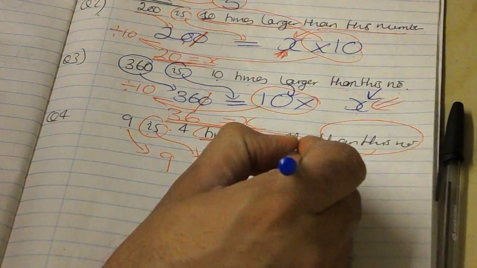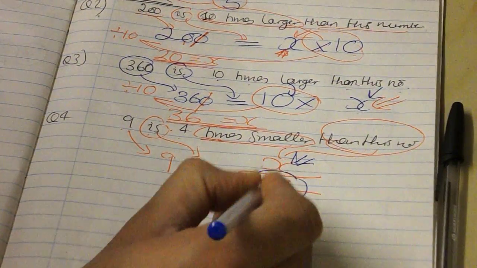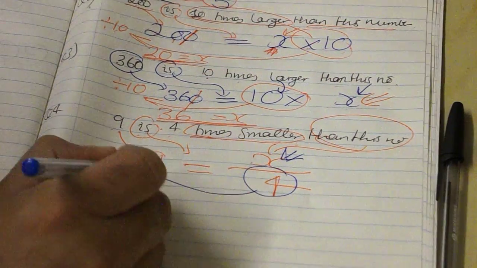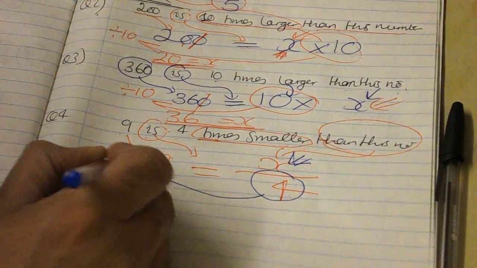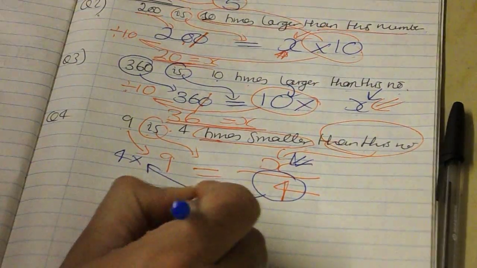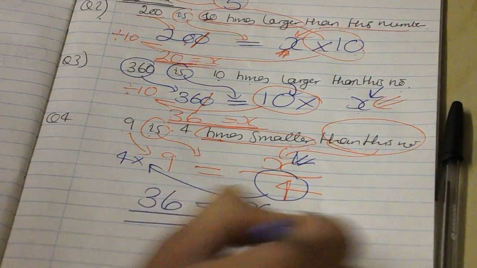We have to solve for the value of x. x has been divided by 4 on this side. Opposite of divided by 4 is times by 4. So 36 is equal to x, and we have solved the equation.